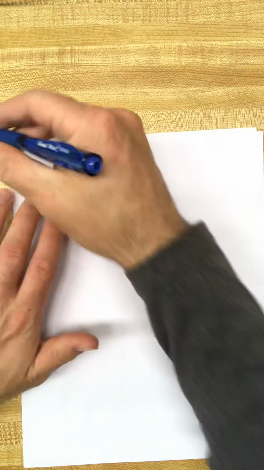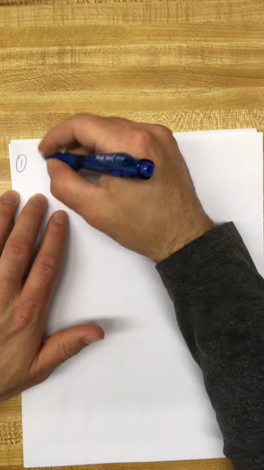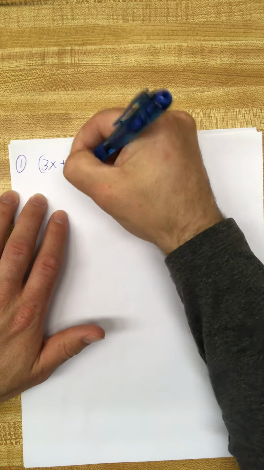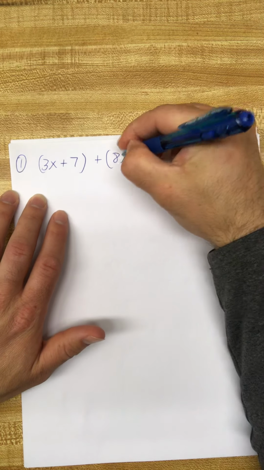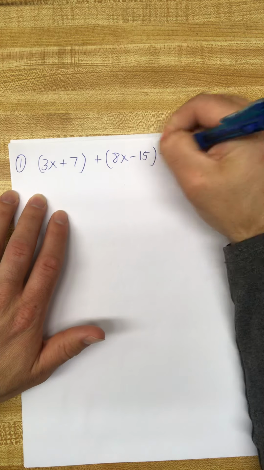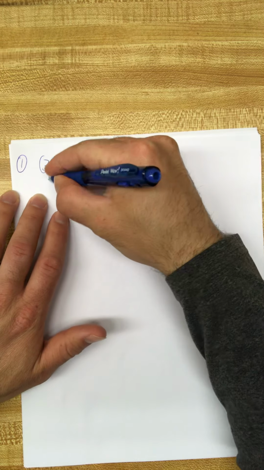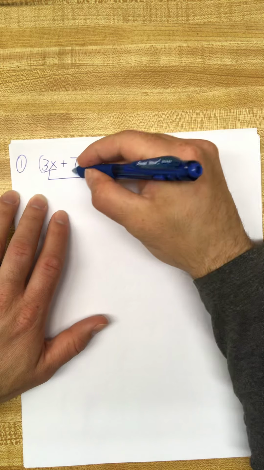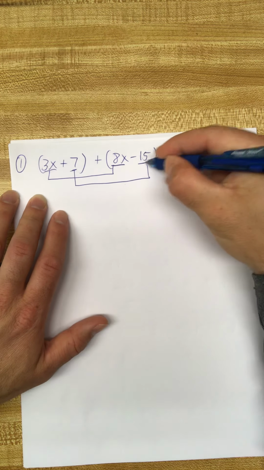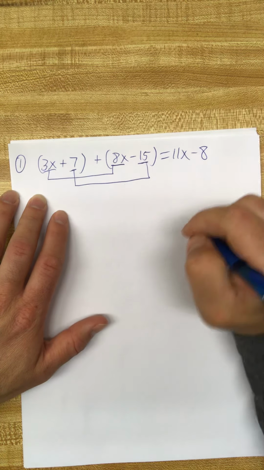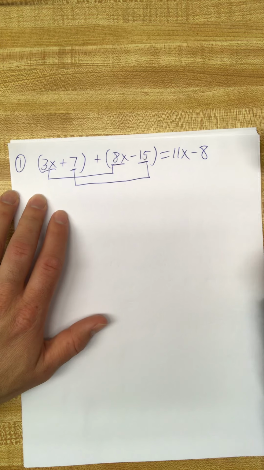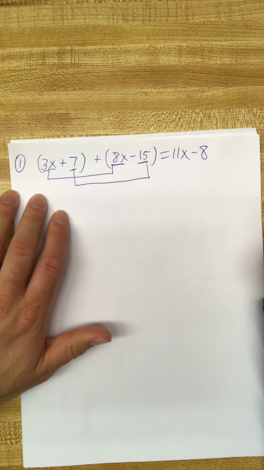All right, as far as problems go with this stuff, this is going to be the main stuff we're looking at, and you're really going to need it for is like 3x plus 7 plus like 8x minus 15. Your like terms here, 3x and 8x is 11x. And then you got 7, it's positive 7 minus 15 is negative 8. And you're done, that's it. All right, so your main thing is just being careful, making sure you're only combining your like terms.